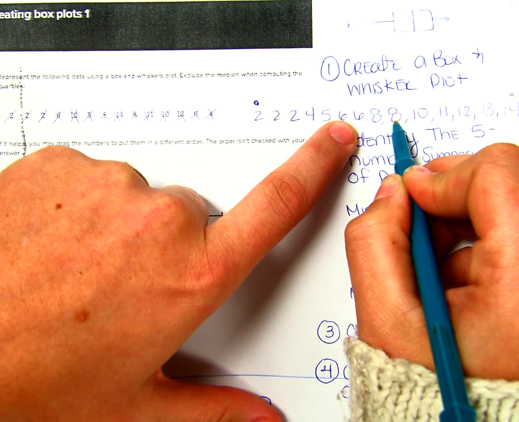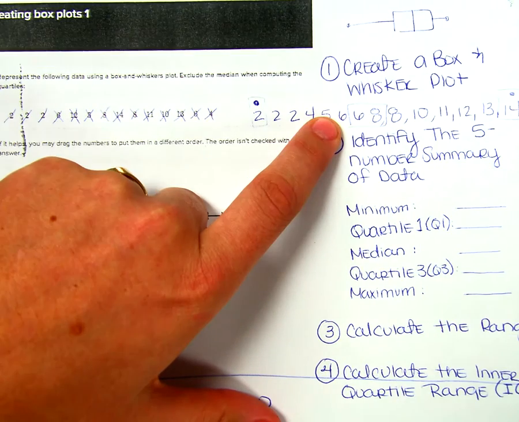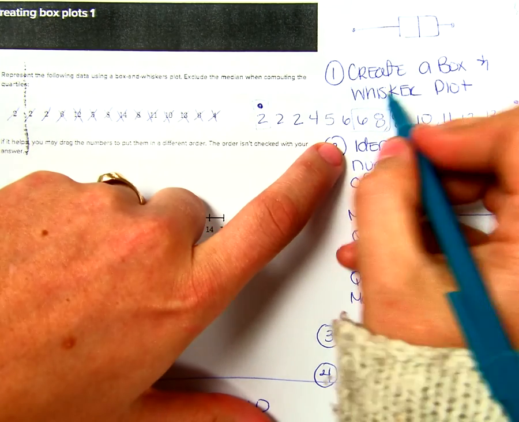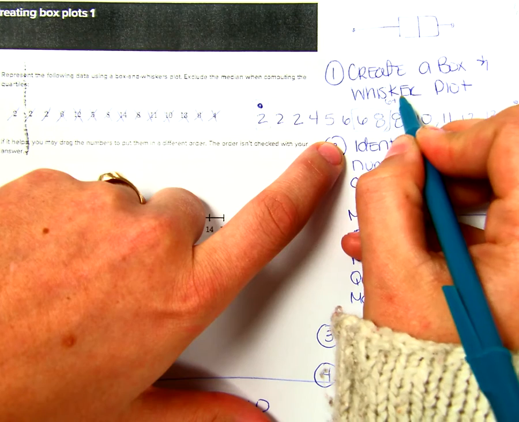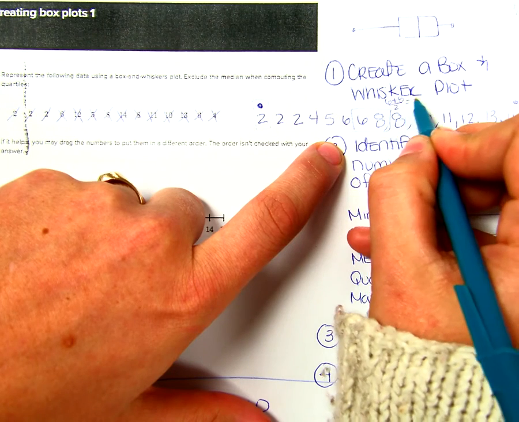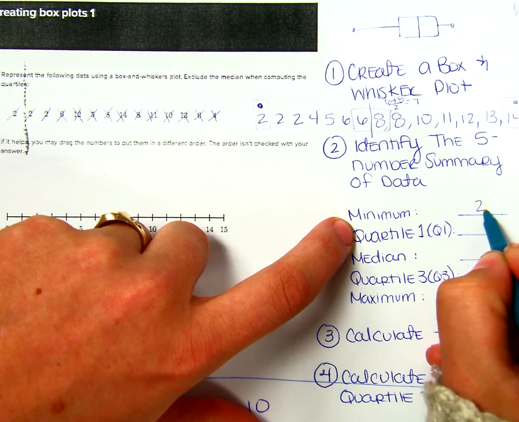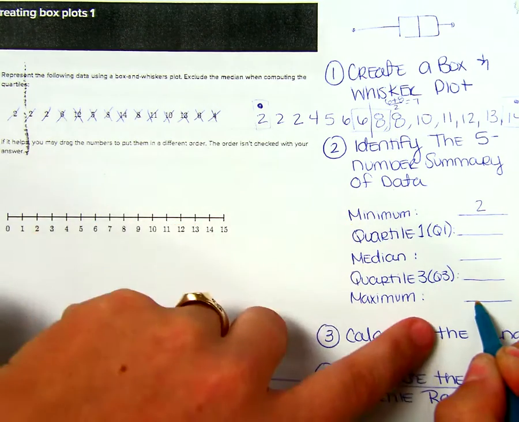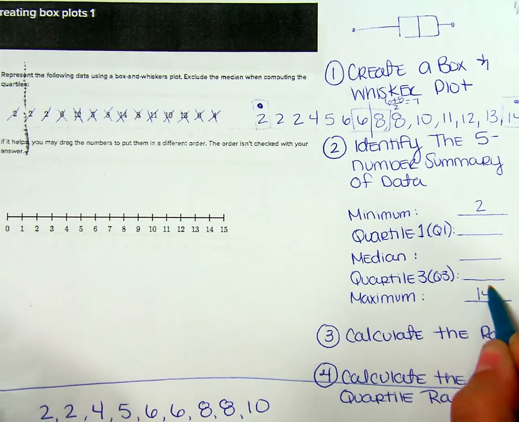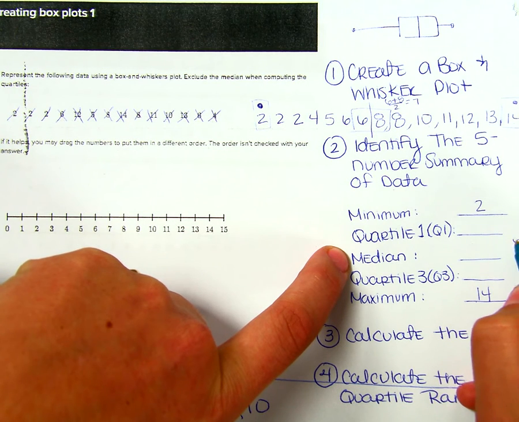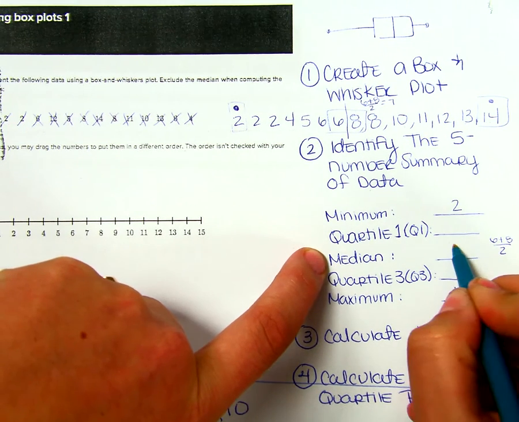And you see it's actually in between two numbers. And so then we add the two numbers and we divide by 2 and we get 7. So our minimum value is 2. Our maximum value is 14. And then our median was 6 plus 8 divided by 2, which is 7.